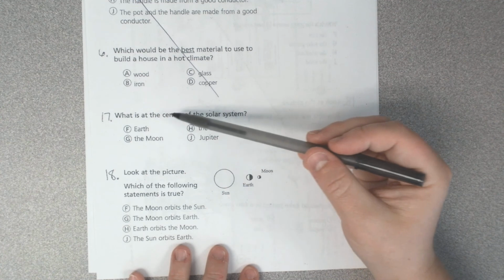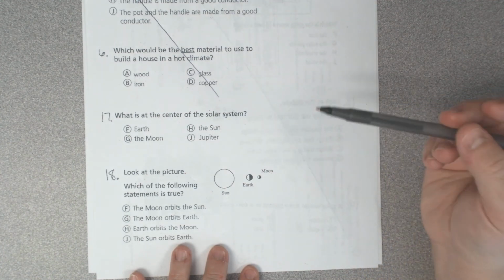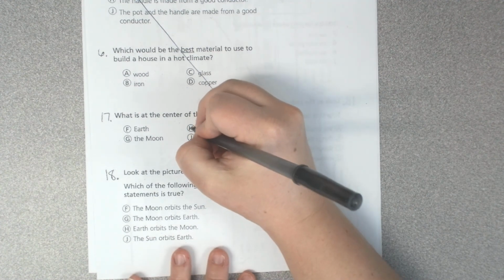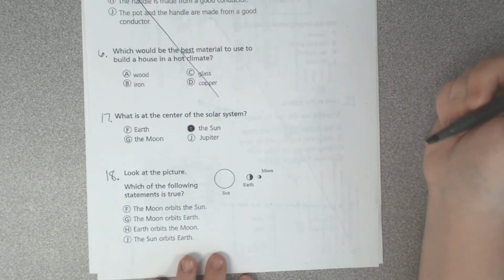What is at the center of the solar system? The Earth, the Moon, the Sun, or the Jupiter? Well, we know from our space unit that the Sun is.